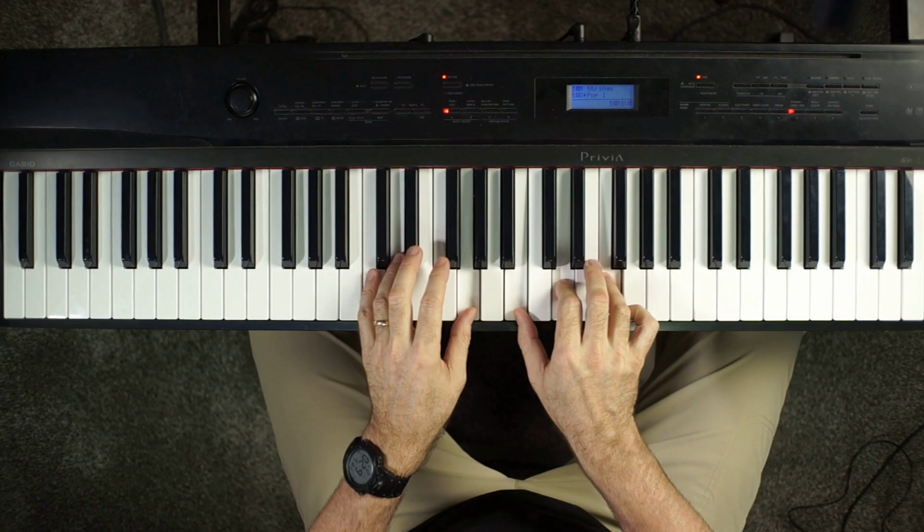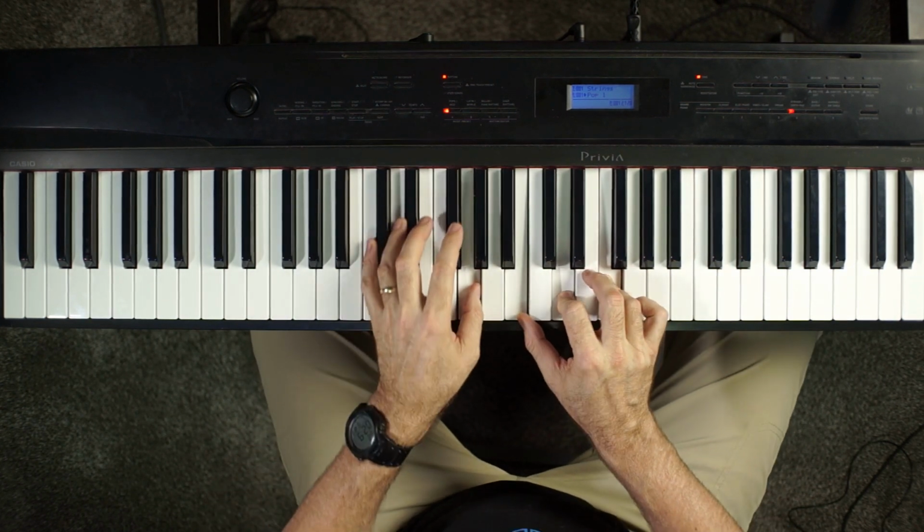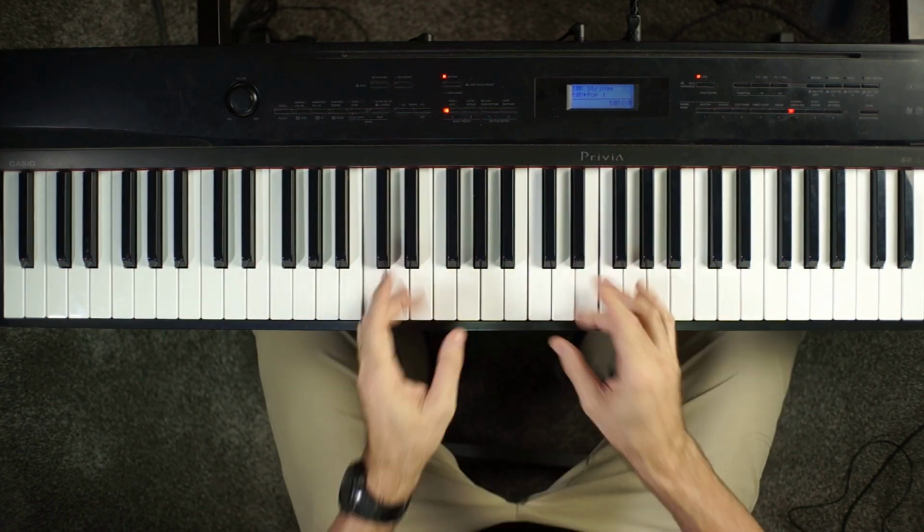Hokey, but comfortable, right? Okay, so why? Why does this feel so natural to go there? Let's look at the intervals in that C major scale.